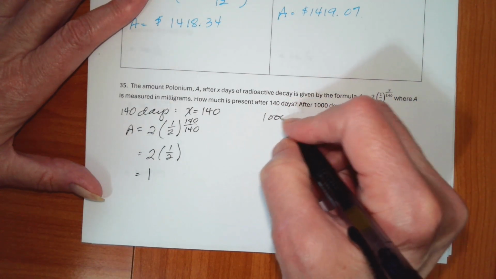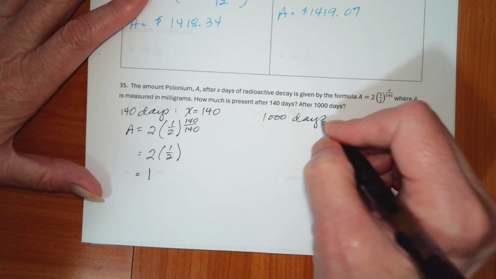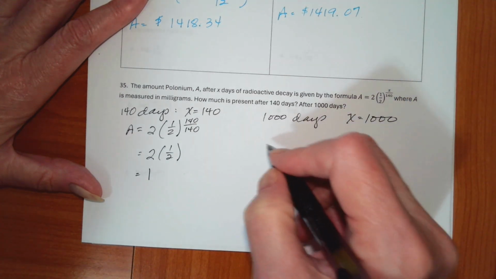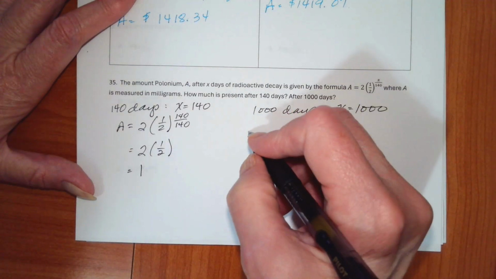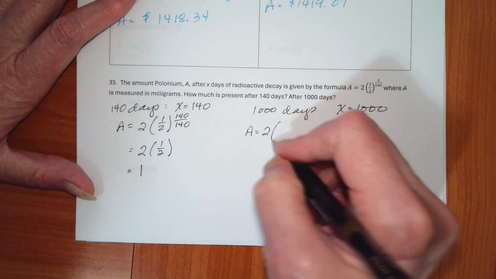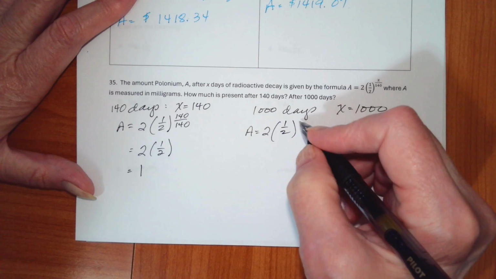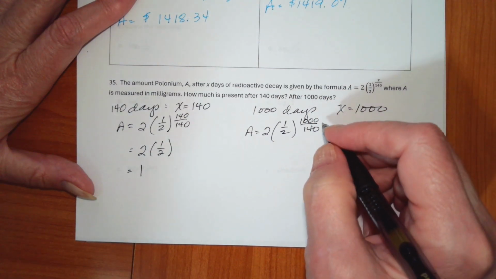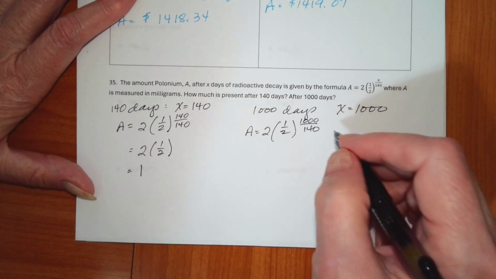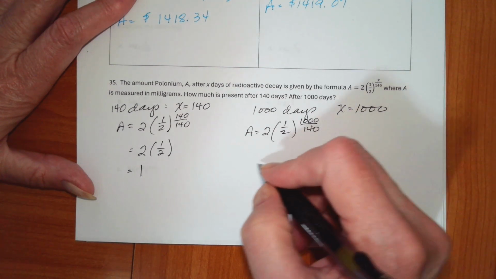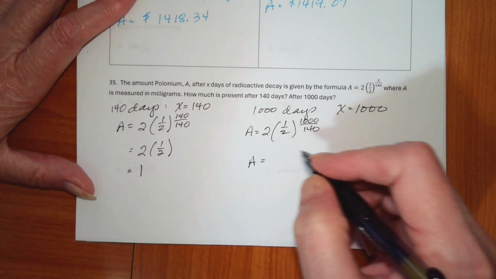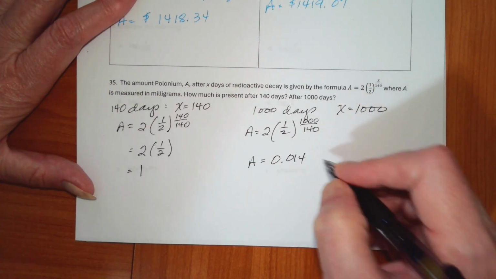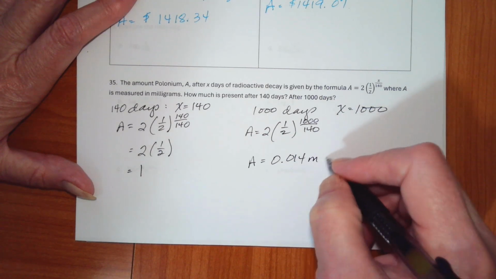Okay, if you have 1,000 days, that tells you that x equals 1,000. Same process. So A is equal to 2 times 1/2 to the 1,000 divided by 140. So A, I put this in my calculator, is 0.014 milligrams.